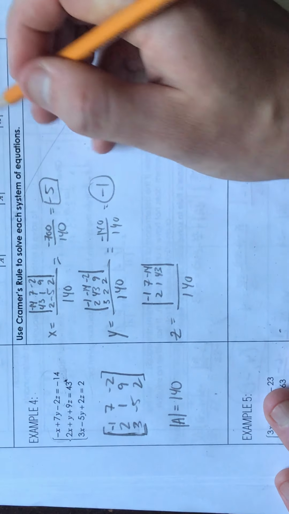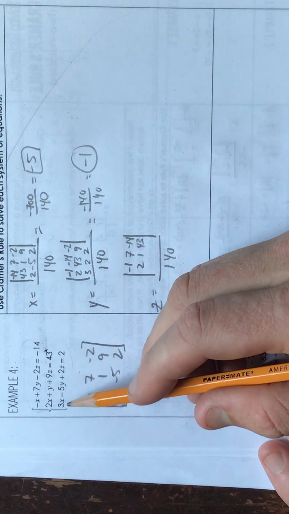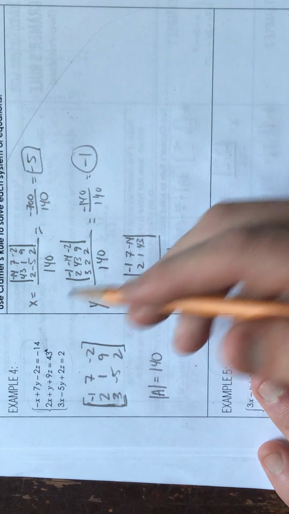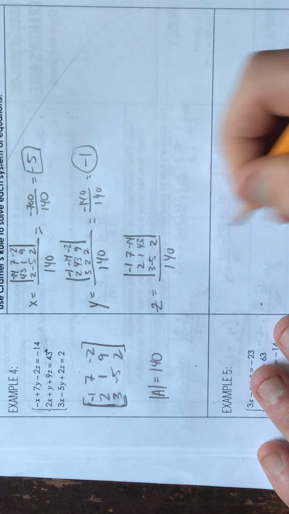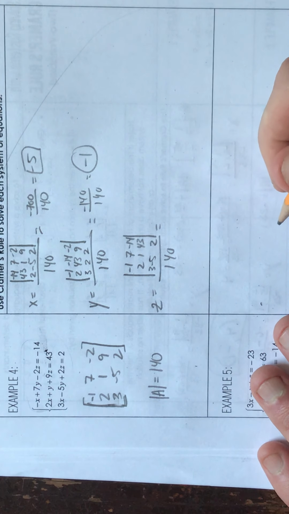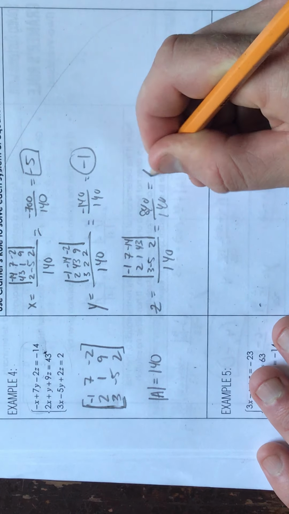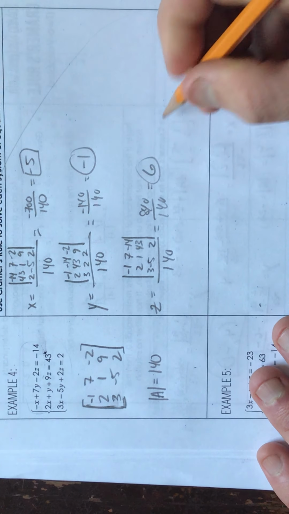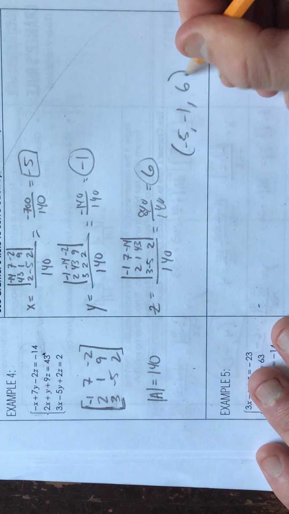And then we have GHL. And remember, I keep referencing this guy. GHL tells me it's going to be 3, -5, and 2. Figure out the determinant using your website, and you should get 840 over 140, which is 6. So our answer is going to be -5, -1, comma 6.